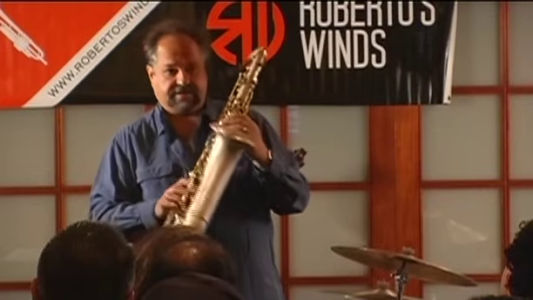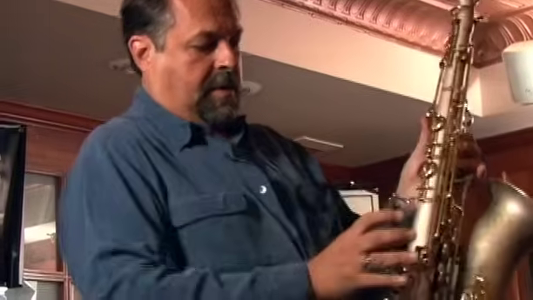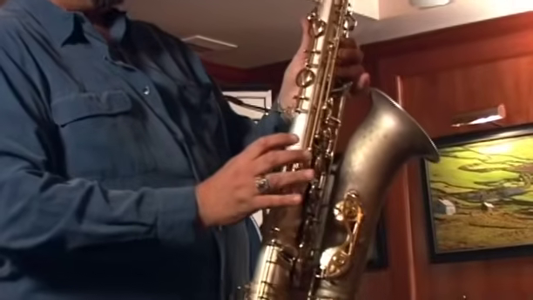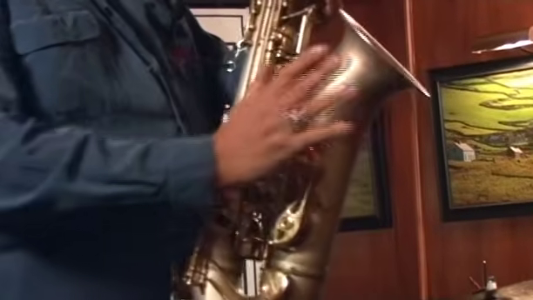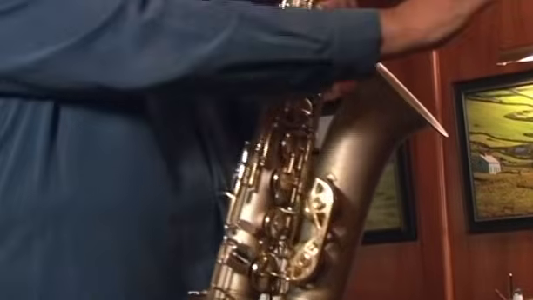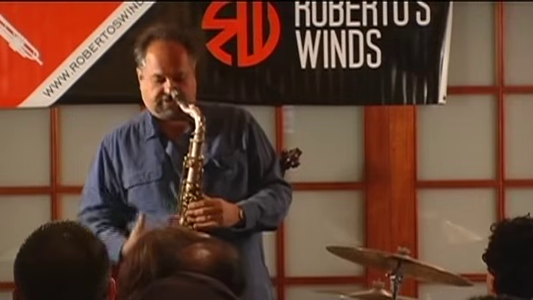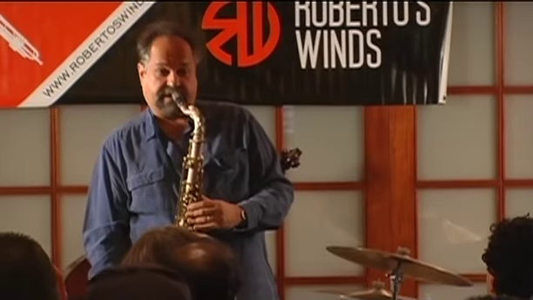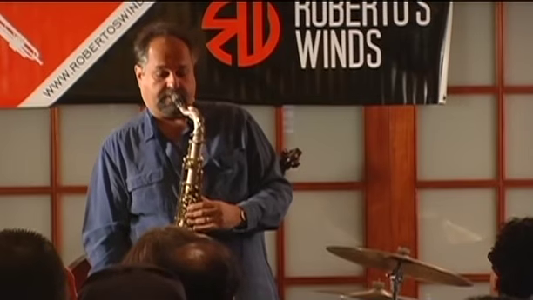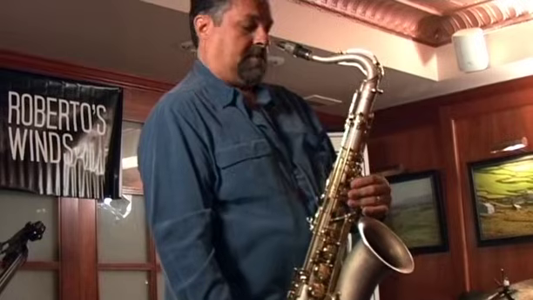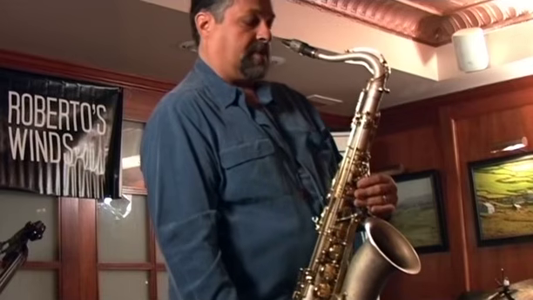Like most horns since the balanced action in the Mark VI, Selmer, this hand is turned a little bit, and the bell has a different angle on it. This is more of a straight action, like an early balanced action, or a Kahn, or a King, or a Buescher, actually, the earlier horns.